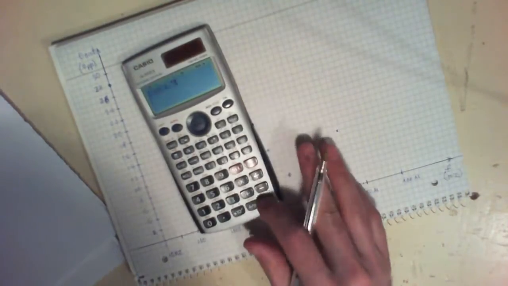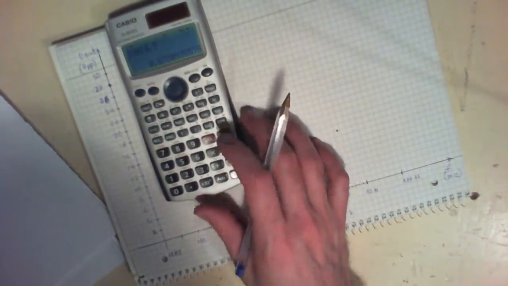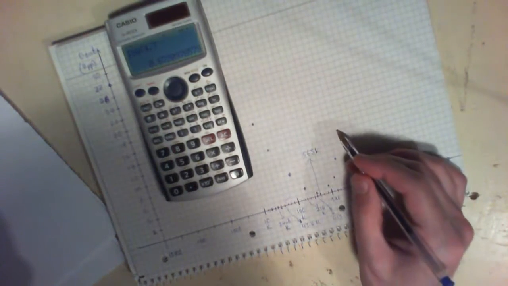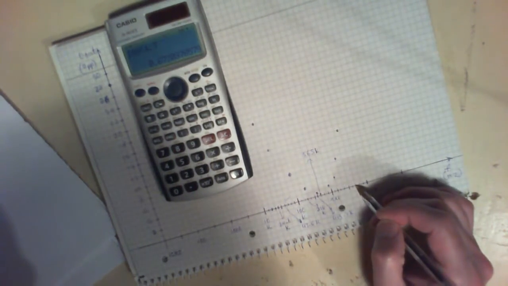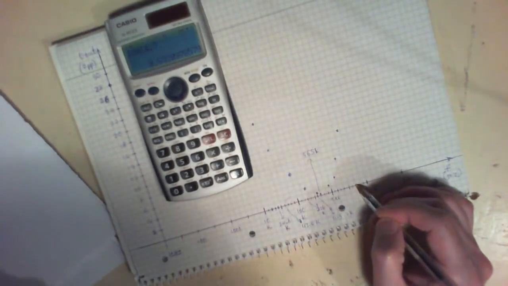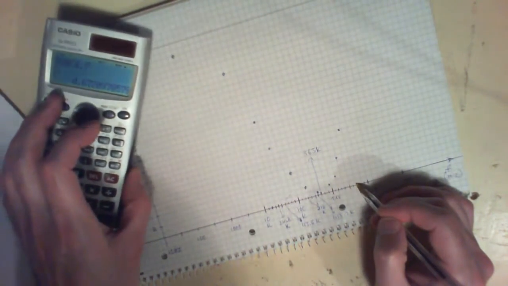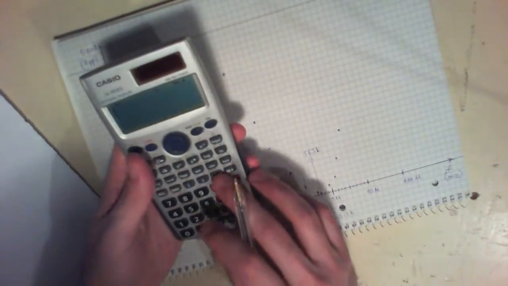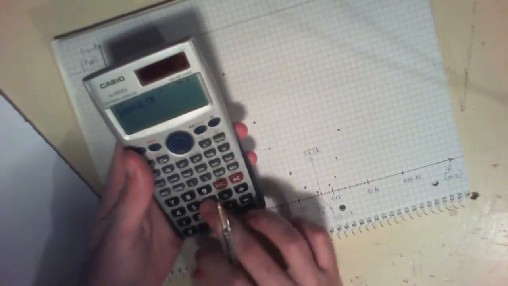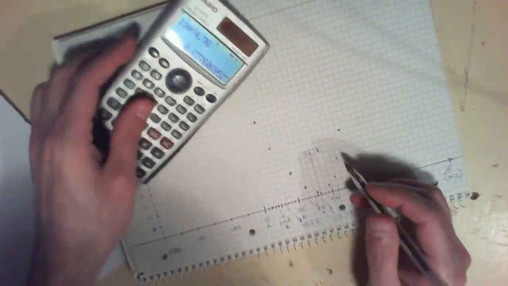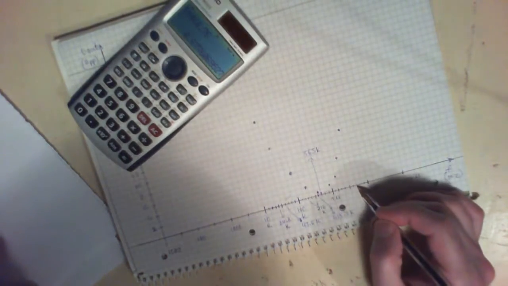Log of 4.76 is 0.7, and you're at 11 volts.